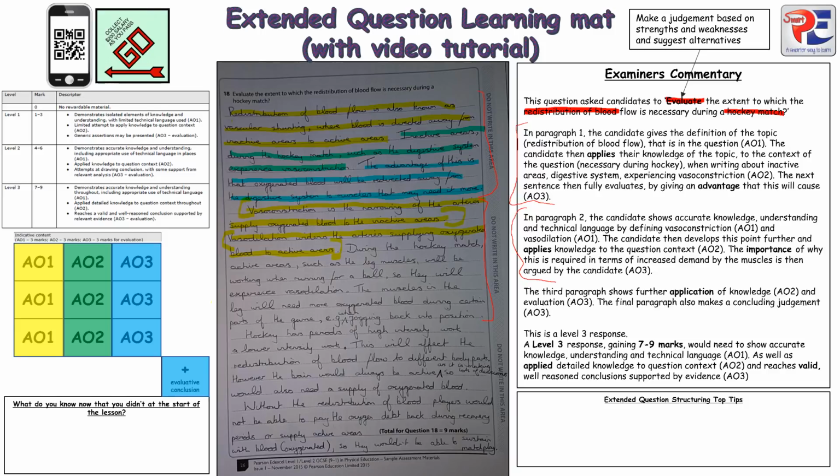The candidate then develops this point even further and applies their knowledge to the context of the game, by, I'd say, highlighting this area here, saying about working when running for the ball. And then another point, an evaluative or AO3 point, is that the candidate goes on to say about the importance of why this is required. So they're talking about why the muscles would need this, and again this is always related to parts of the body or specific parts of the game, such as jogging back into position within hockey, which is again part of the qualifying words in the question.